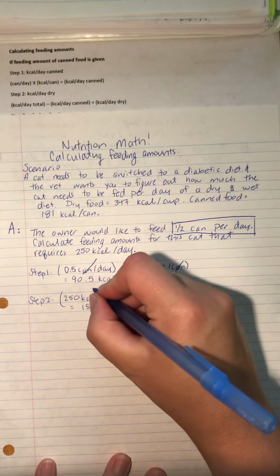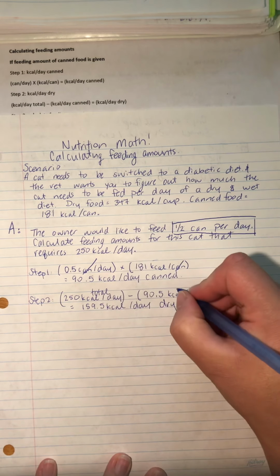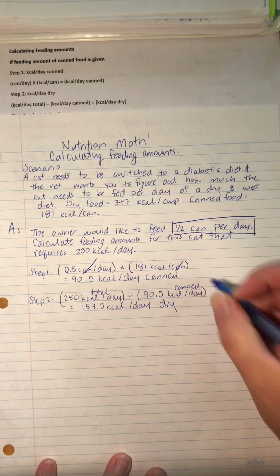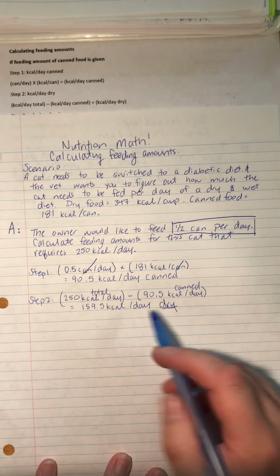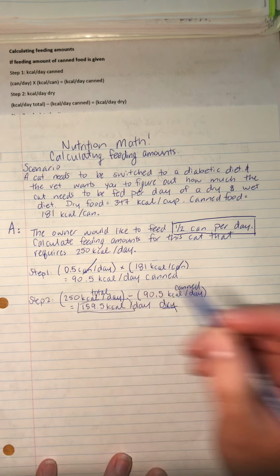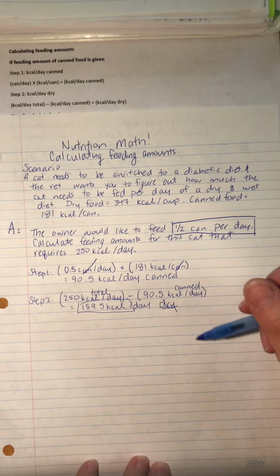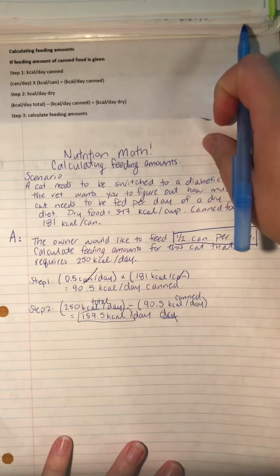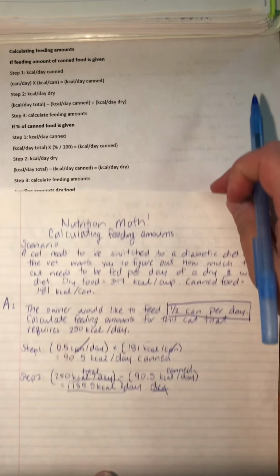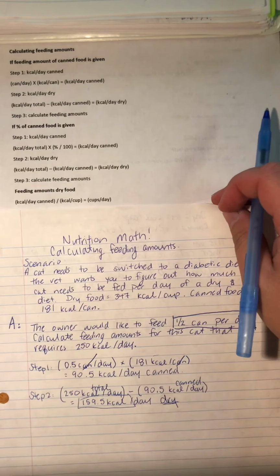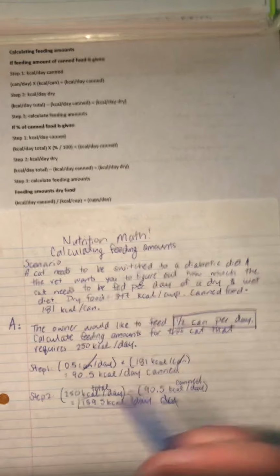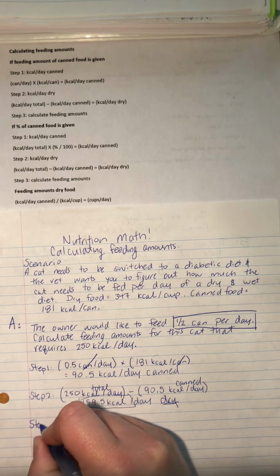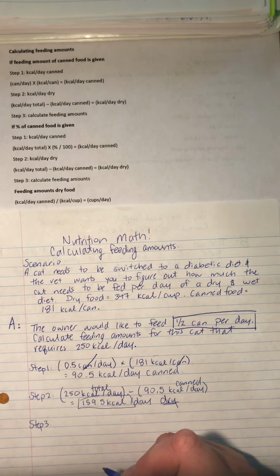So this was our total. This is canned, and this is dry. So we have 159.5 kilocalories per day to use for dry food now. And then our last step is step 3, and that's calculate the feeding amounts. So I'm just going to jump down here for calculating the feeding amounts of dry food. So that's step 3.